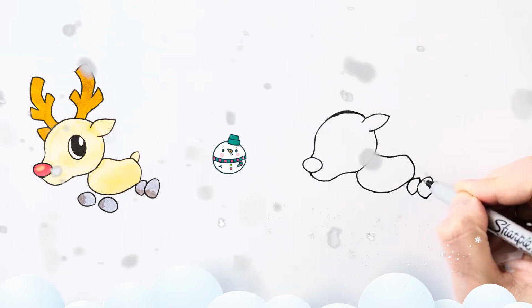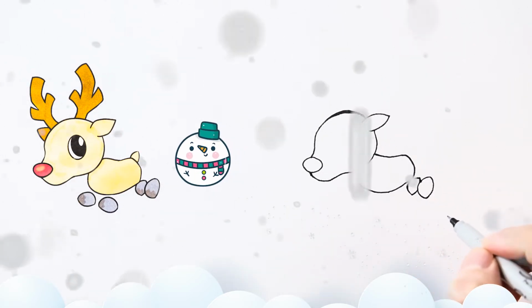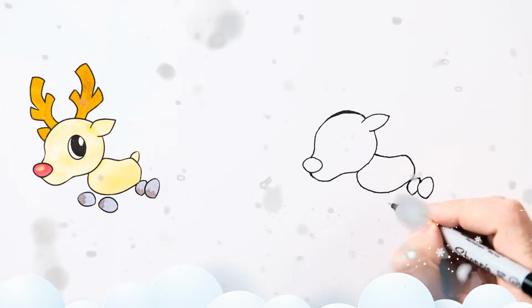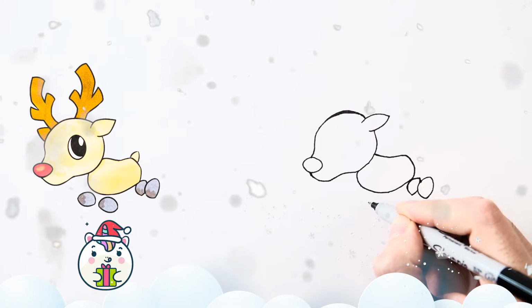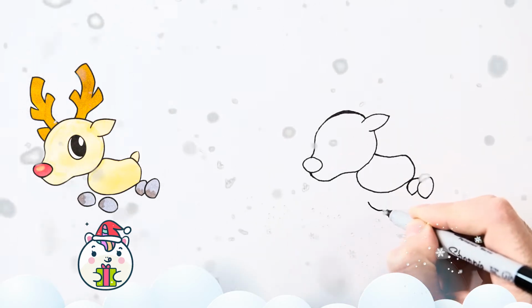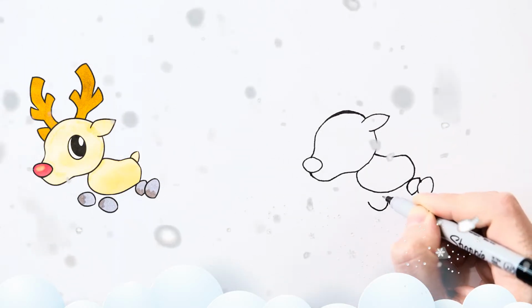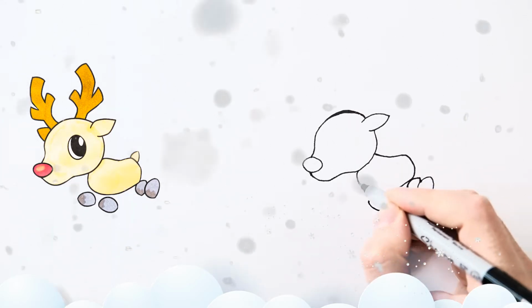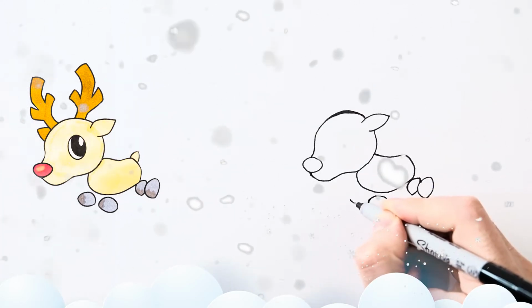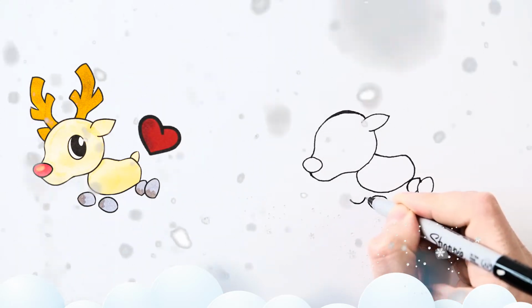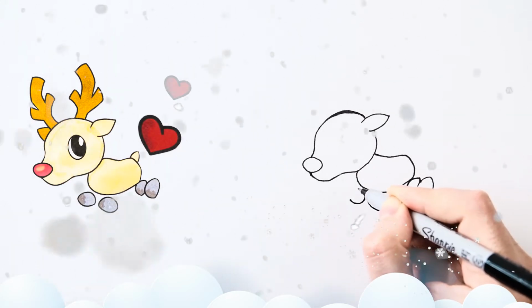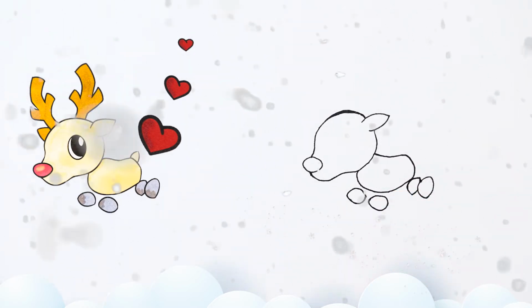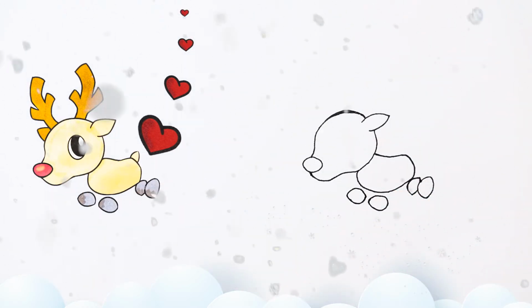Something like this for his rear legs, and for his front legs, another two eggs in this area. And like this for his front legs.